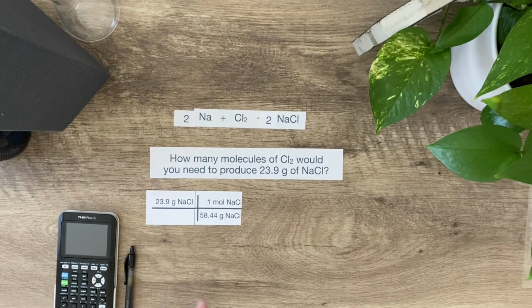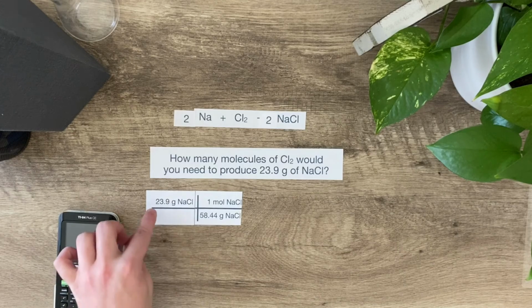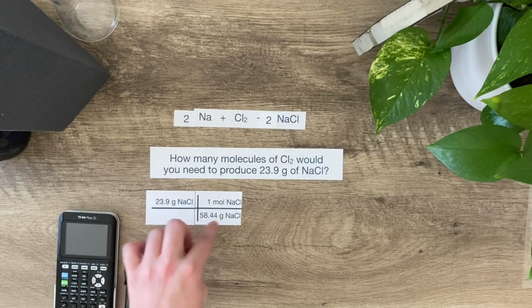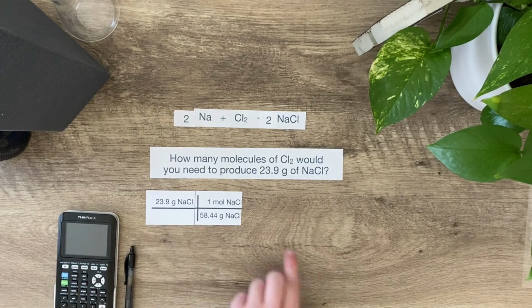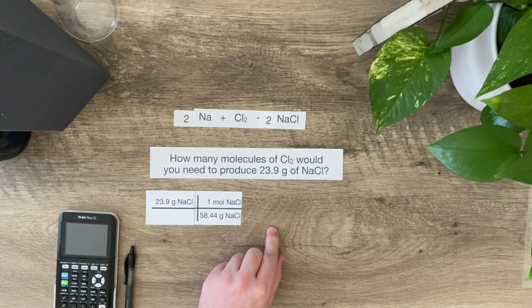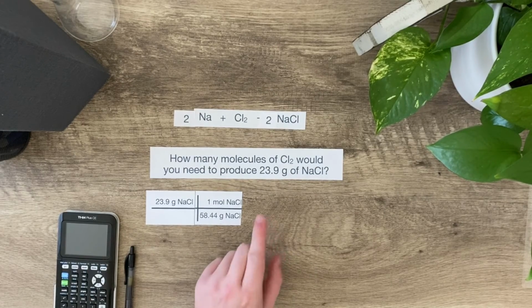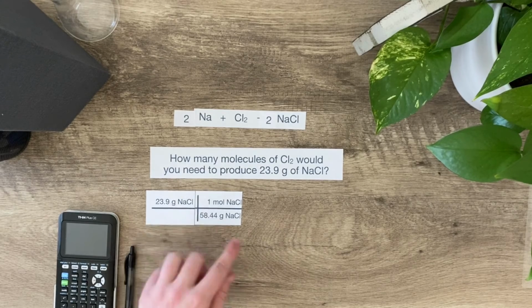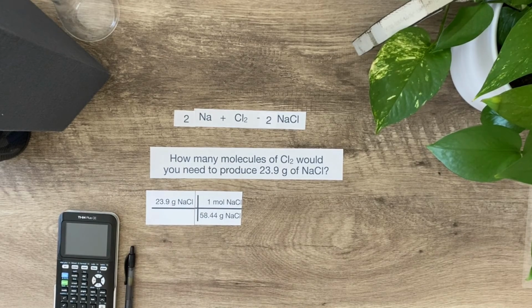This is why it's very important to write down the compound that's being related, because a lot of students will write 23.9 grams, and then they'll write 1 mole over 58.4 grams, and then they'll get to this problem, and then they'll be like, what compound was I in? So please write those down. That really helps us as teachers too to follow along your steps of what you're actually doing.